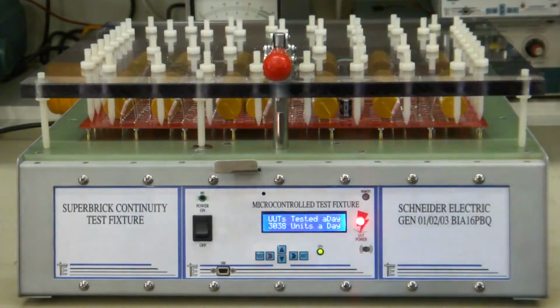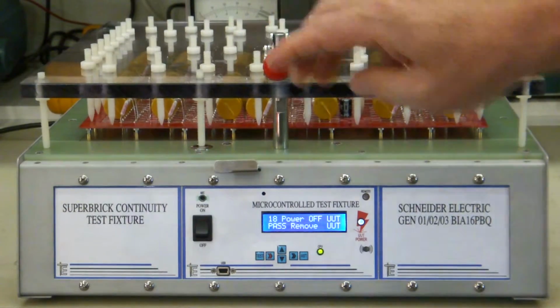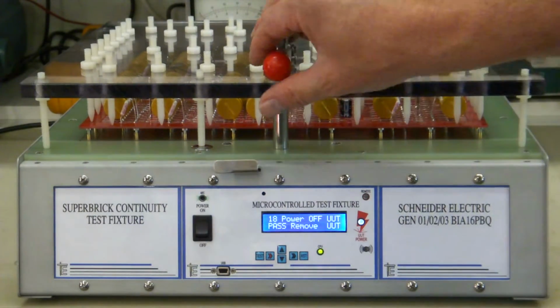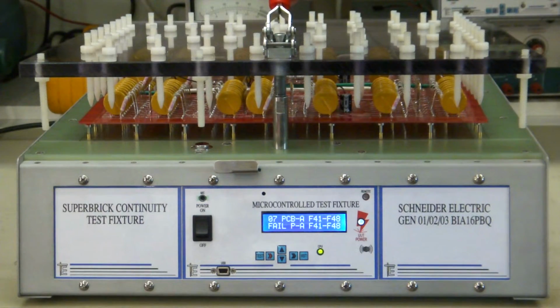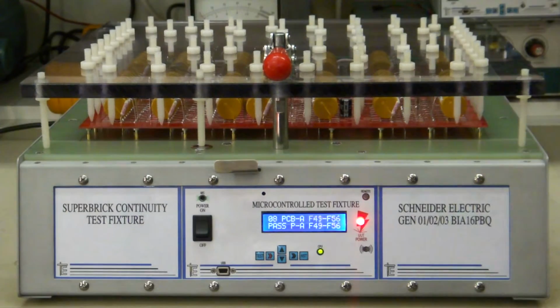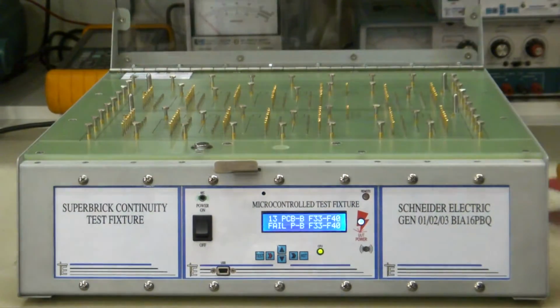That was 3,000 tests. If you can change it even faster, 3,800. So you can get quite a bit more testing done if you don't mind not seeing this display very accurately or watching each test. Now it still will fail the same way. You open it to do a failure, or however you want to do a failure. It's still going to fail and give you fail results, and it's still going to give you pass results.